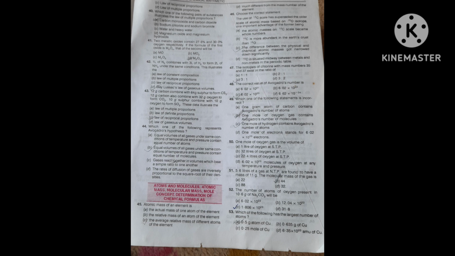Okay, first option is 0.5 gram atom of copper. Then 0.5 gram atom of copper means what? It means half into Avogadro number. You know that Avogadro number is equal to 1 mole, and 1 mole is actually a gram atom. 1 gram atom means 1 mole. Hence half gram atom means half mole, and half mole means half Avogadro number. That will come 3.01 into 10 to the power 23 atoms.